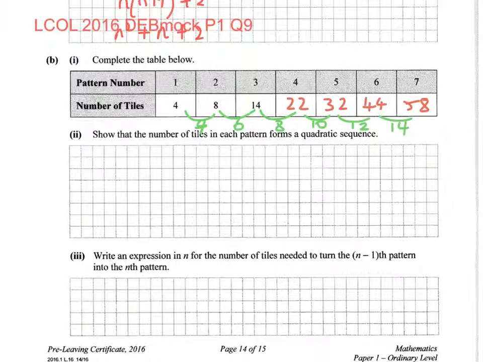Now, there's a variety of different ways which you could have done that. You could have just drawn all the other drawings and counted up the squares. You could have seen the sequence, come up with your nth term expression, and just substituted 5, 6, and 7 into the formulas that I just showed above. You would have got the same answers.